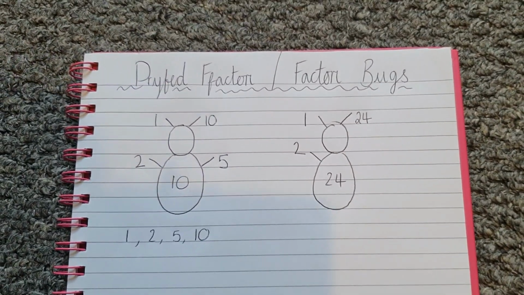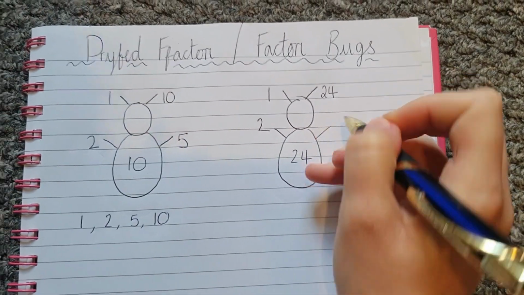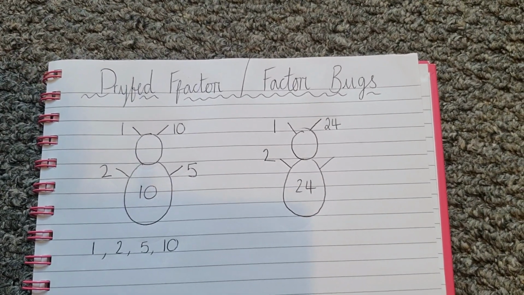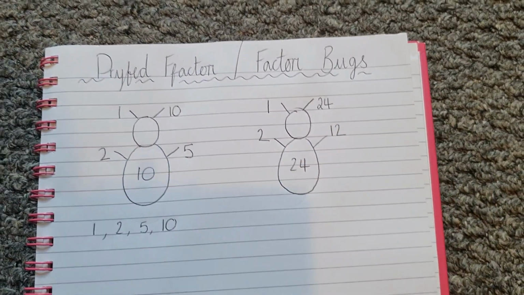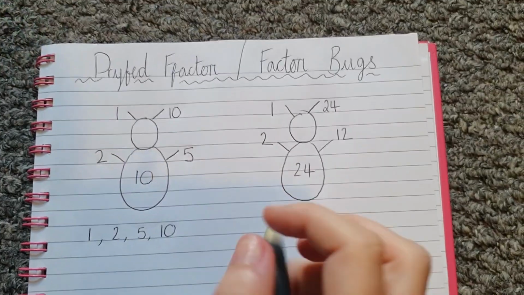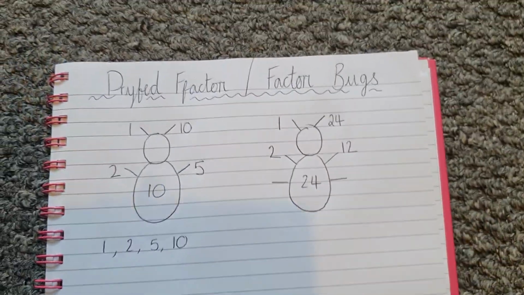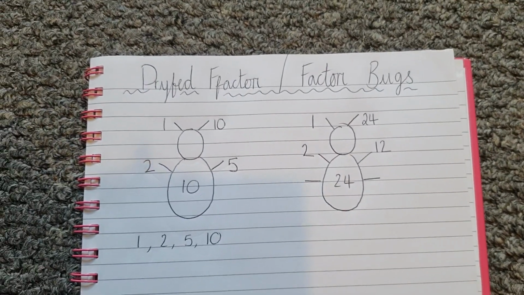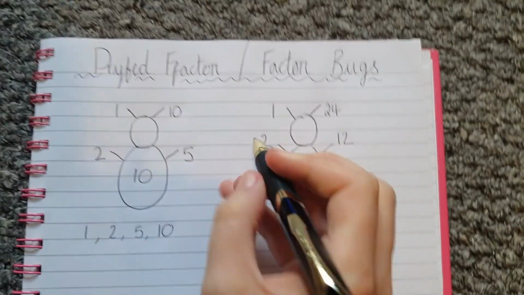Now here's the tricky bit. What times by 2 makes 24? Well, if we go through our tables, we'll find out pretty quickly that 12 times 2 makes 24. There we go. So we've got 4. Now, like I said before, 24 is quite a popular number. It does pop up in lots of other multiplication tables. It also pops up in table 3.